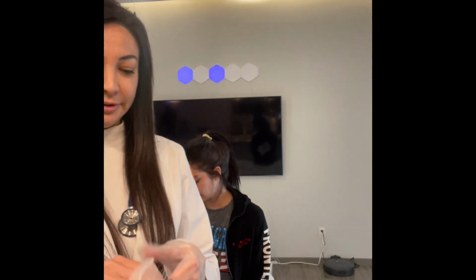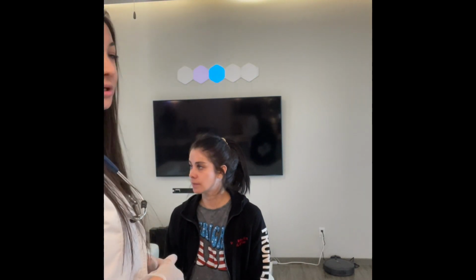I am a student in the FNP program at UTEP, and today we're going to be performing an abdominal assessment on our patient. We're going to put some gloves on. As soon as we go into the room, we're already looking at our patient. Right now she looks calm, she's cooperative, she appears to be in no distress. She's alert, oriented ×4.